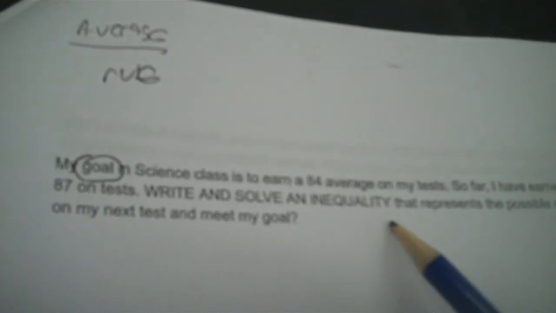Okay, now story problems. We're going to flip this over. I'm going to do some various story problems. I have 1, 2, 3, 4, 6 to do. Test doesn't have that many. Test only has 3. My goal, if you see goal, okay, in science class is to earn an 84 average on my tests. So far I've earned 73, 95, and 87 on tests. Write and solve an inequality that represents the possible scores I can get on my next test and meet my goal. So goal means we start off with this sign.